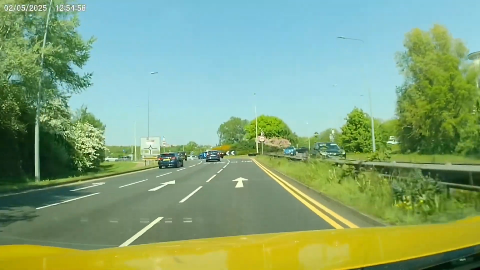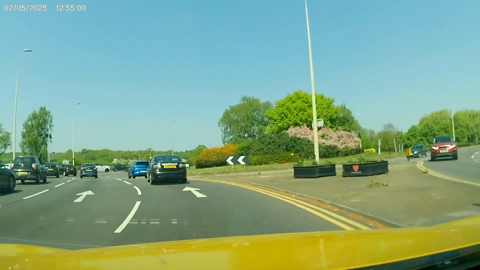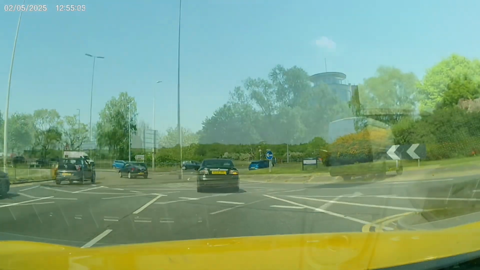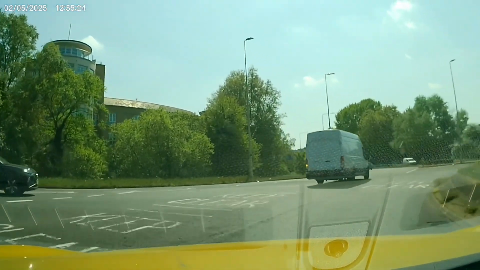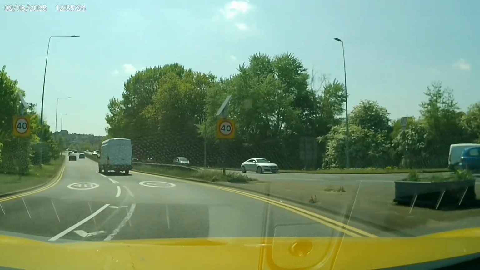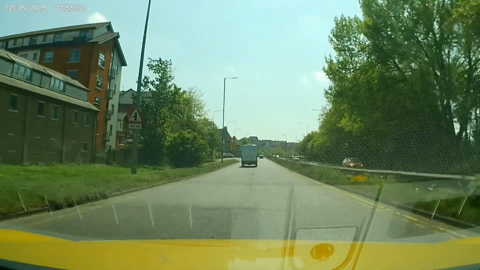Take a look at this one. I'm turning right at a roundabout. I take up the right-hand lane to take the right turn. And once I've made my way round, it guides me off in the right-hand lane because the left lane has the filter lane coming on. Once I've gone past that section where they're joining, I safely move back to the left lane.